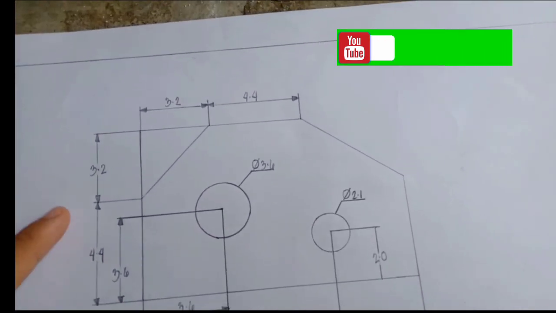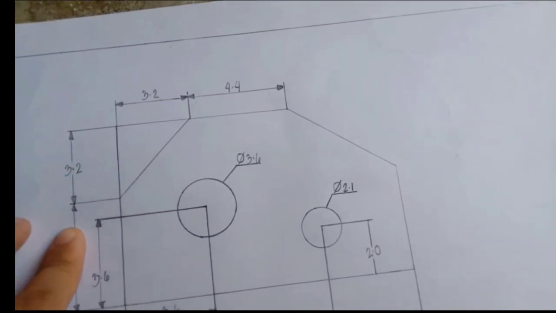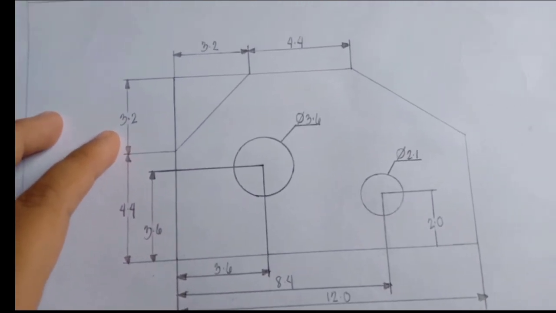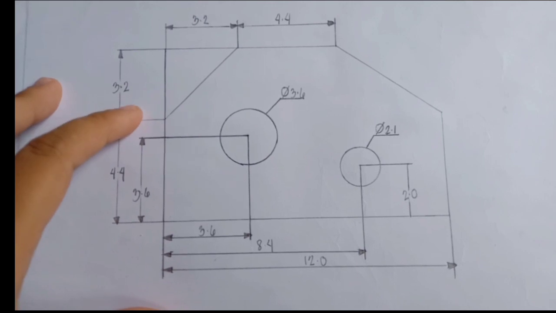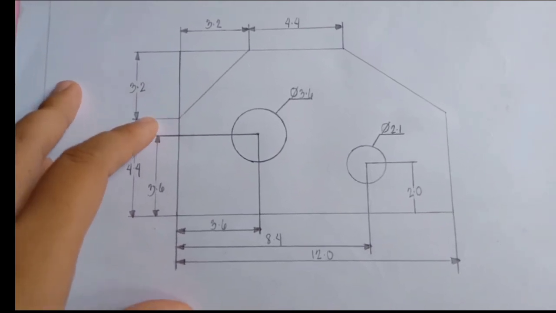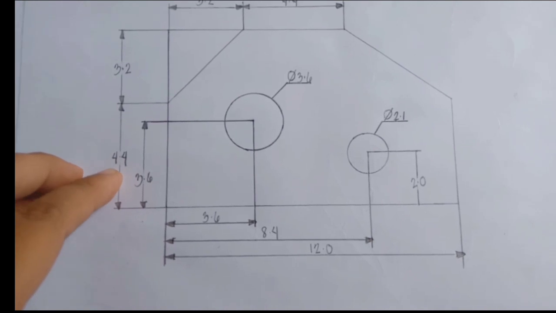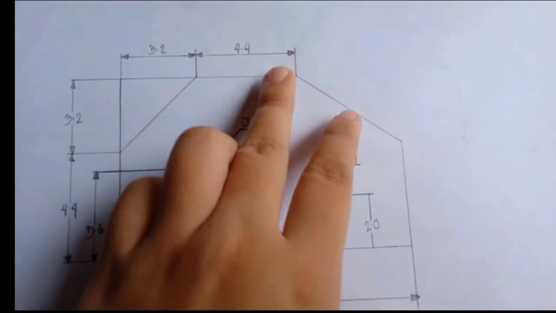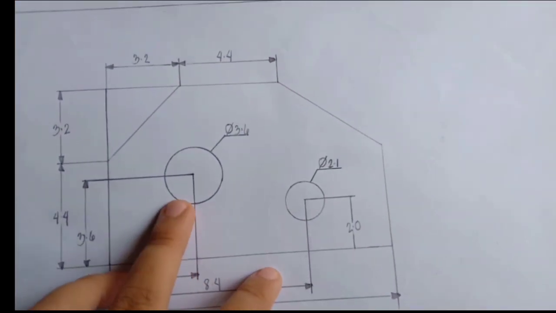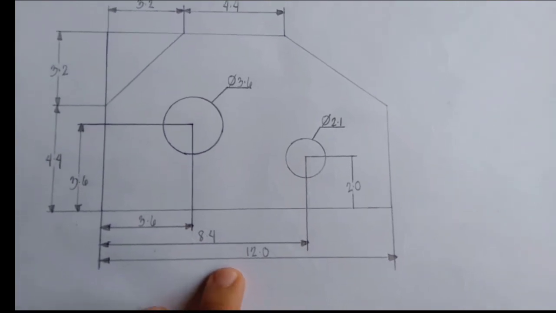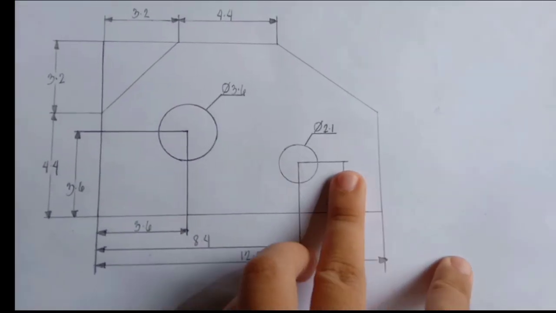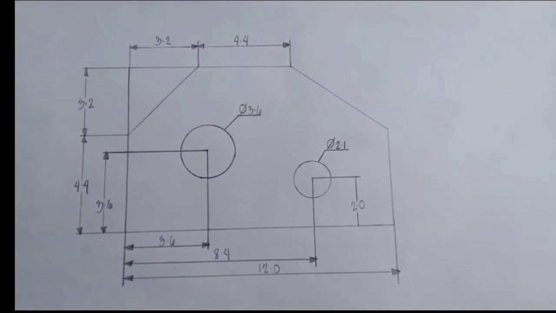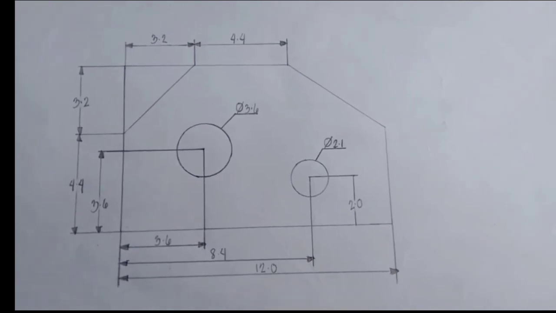So, how to draw a line? In AutoCAD, we have a measurement. This is 3.2 millimeter. We use millimeters to practice 2D drawing, and this is 4.4, 3.6, 3.2, 4.4, and 3.6, 8.4, 12.0, and 2.0. And lastly, how to draw a circle.